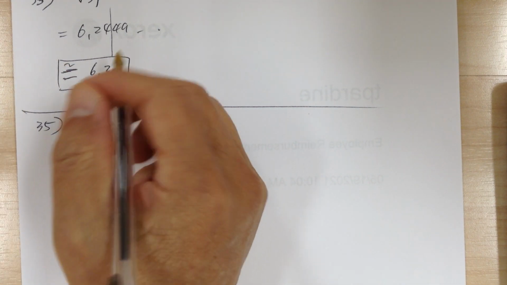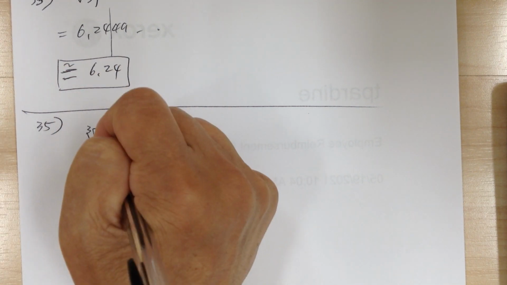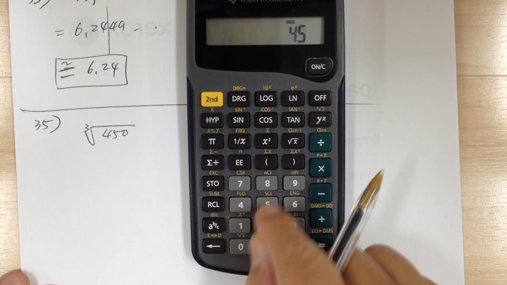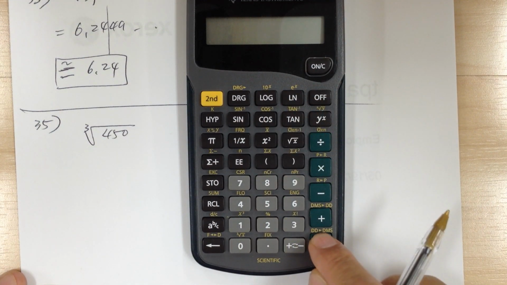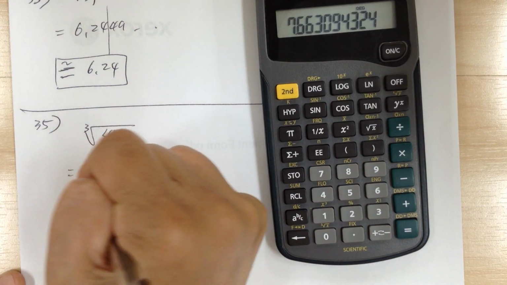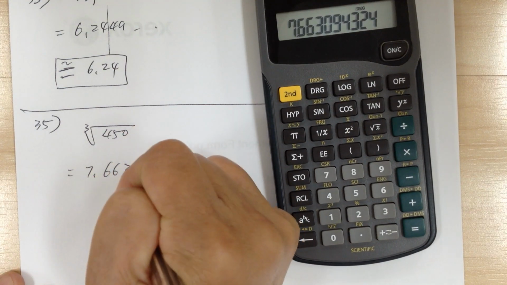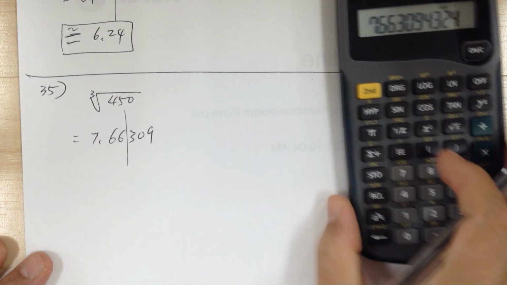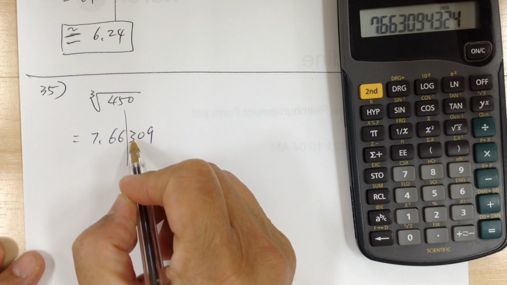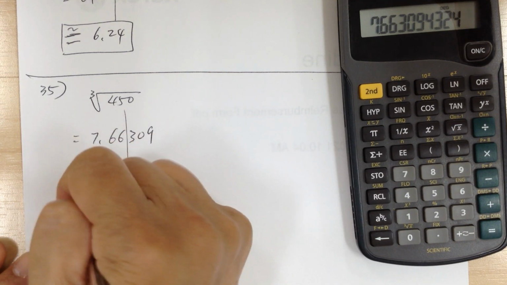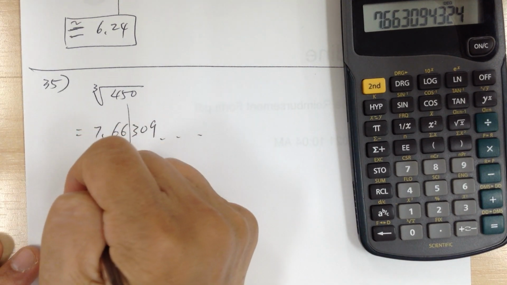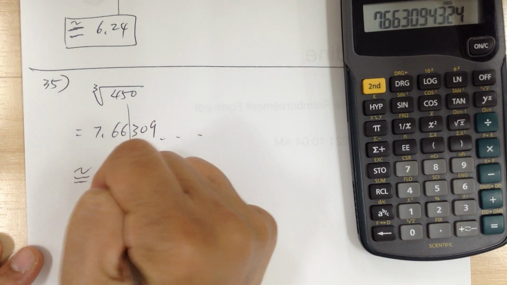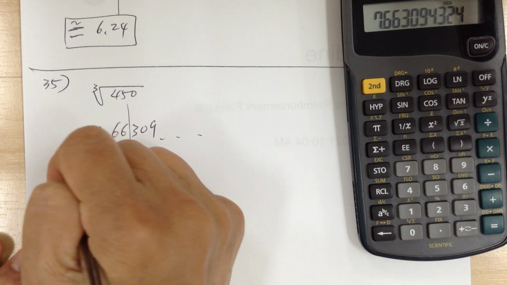Okay, number 35. You have cube root of 450. Okay, so get a calculator. So 450 cube root. So this is equal to 7.66309, again to hundredths. So this digit is less than 5, so you can just get rid of that. Whenever you chop off digits, it becomes an approximation. So this is approximately equal to 7.66.